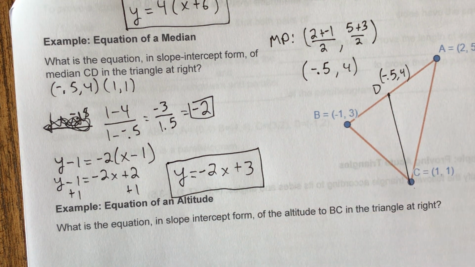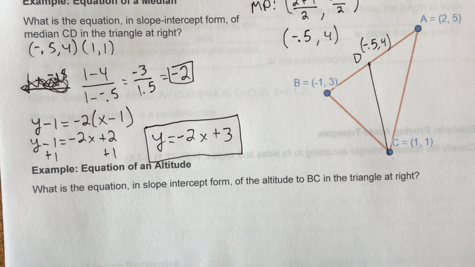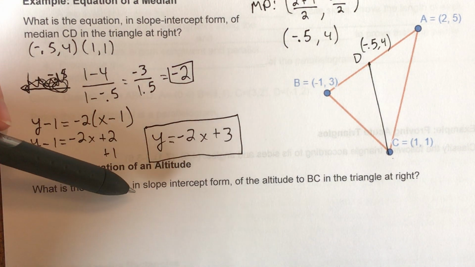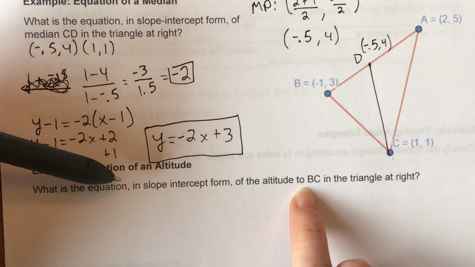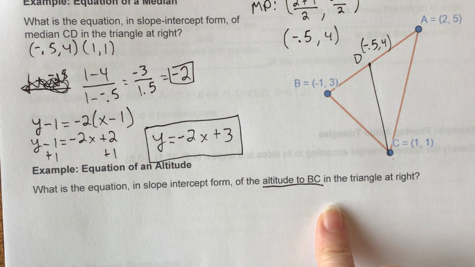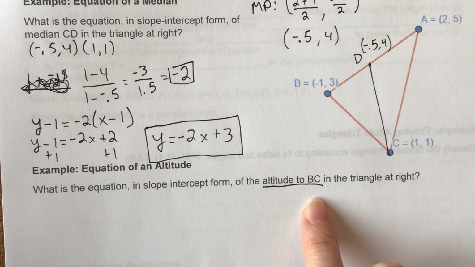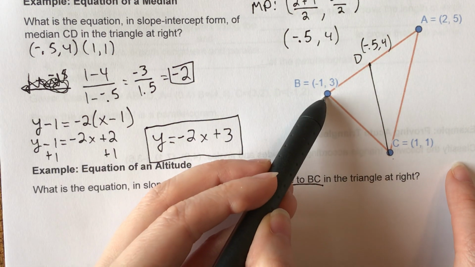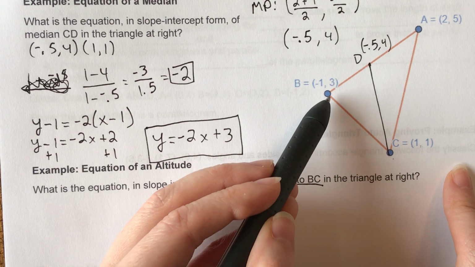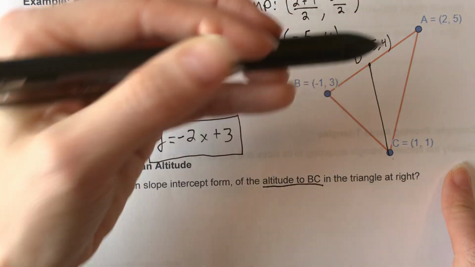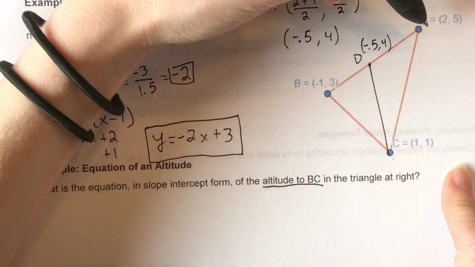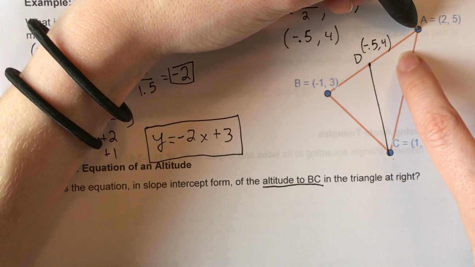All right, coming back to the same triangle for the next example, we're going to find the equation of an altitude. It says, what is the equation in slope-intercept form of the altitude to BC? This is telling us where the altitude is, because there are 3 possible altitudes. We want to find the altitude to BC. So here's BC. The altitude to side BC will be the altitude that is perpendicular to BC going through the point opposite. So we've got to figure out where a line drawn from A would be perpendicular.